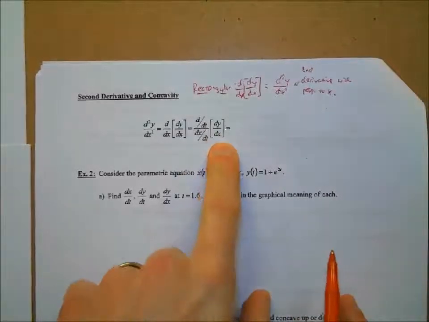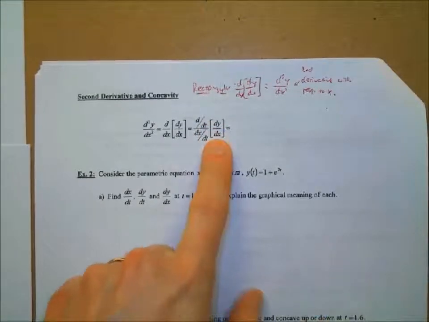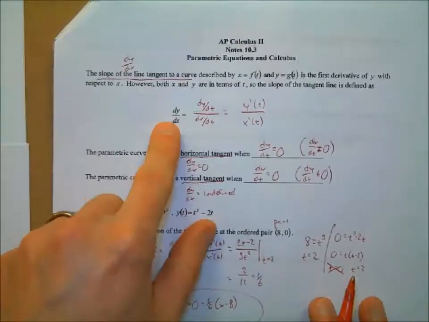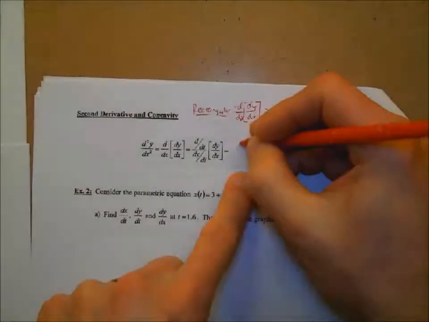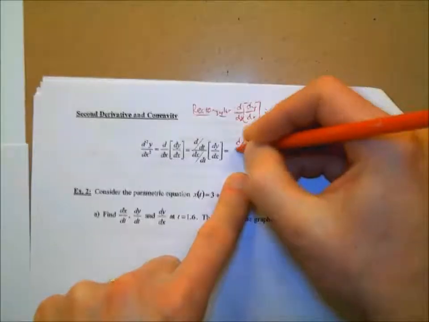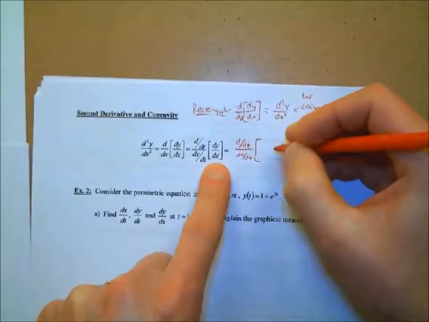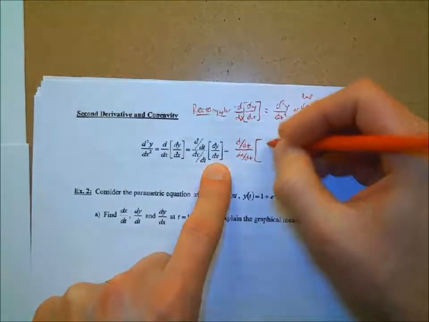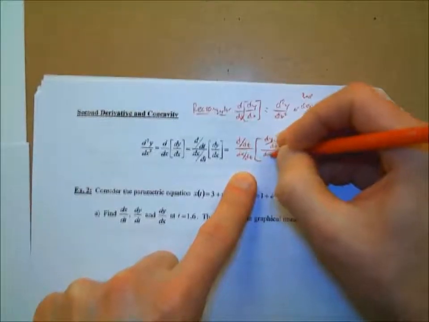And we also can rewrite dy dx in terms of t, right? What is the derivative of y with respect to x in parametric? Well, we just did that back here. Dy dx was dy dt over dx dt. And so that's what we're going to do as well. We're going to keep the d over dt and the dx over dt here, and we'll rewrite dy dx as dy over dt over dx over dt, like that.